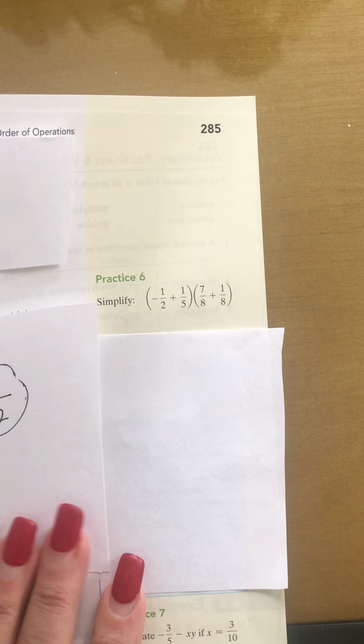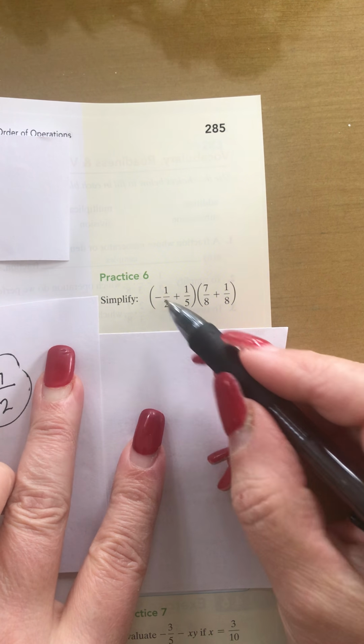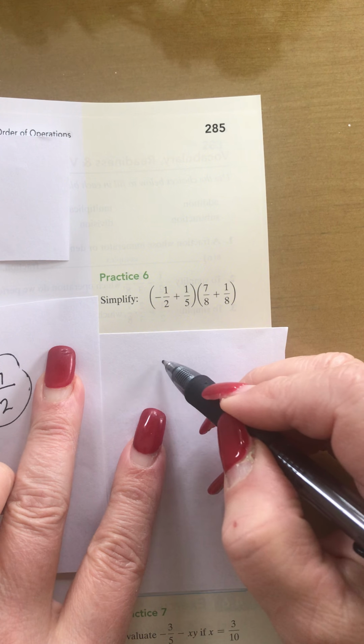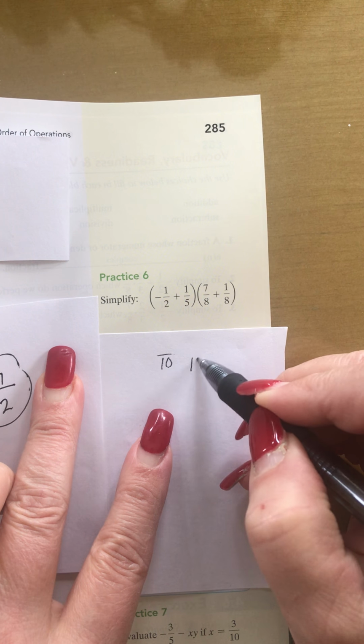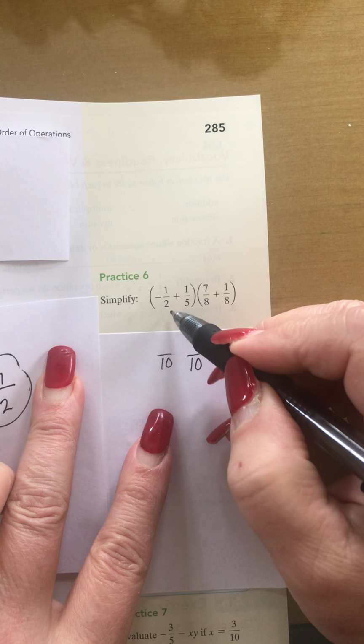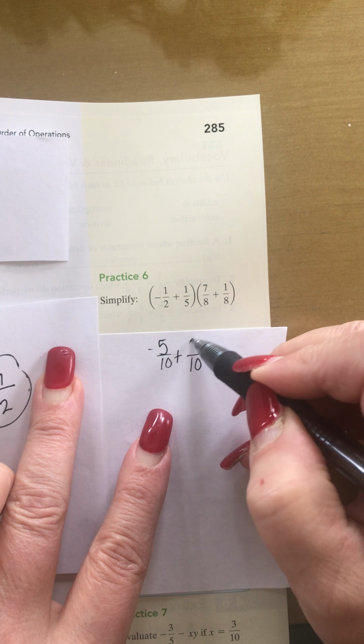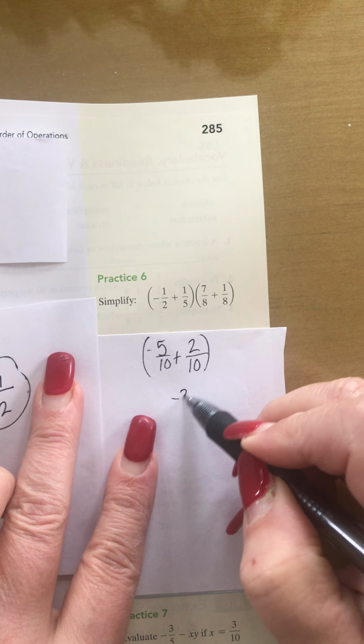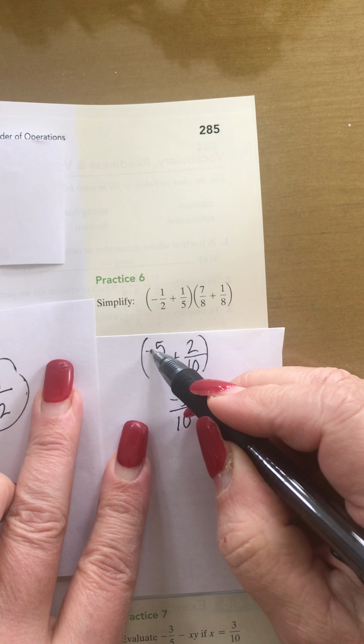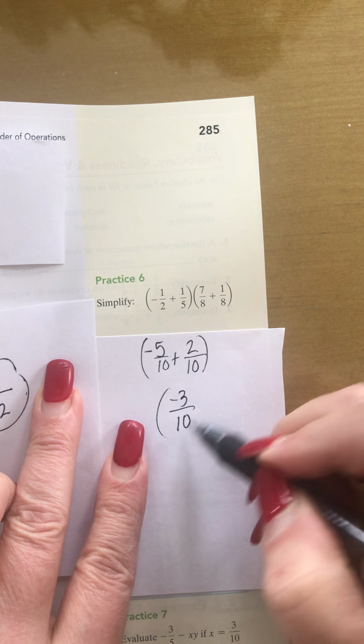So here's another example. So for this example 6, your common denominator is 10. So multiply each of these by 5. So this is negative 5 tenths. Multiply this by 2. So this is negative 3 tenths because negative 5 plus 2 is negative 3.